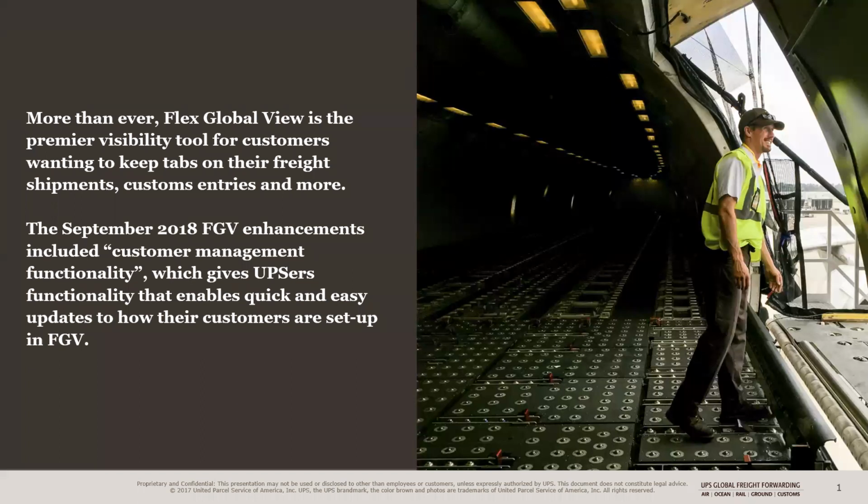With this huge influx of new customers logging into FGV, we're also getting bombarded with calls and support questions from our UPS partners about their customers' access. So we wanted to take this time to review the tools we have available in FGV for managing our customers' access and setting up customers, and I'm going to show you some other helpful tips that we often get questions about.